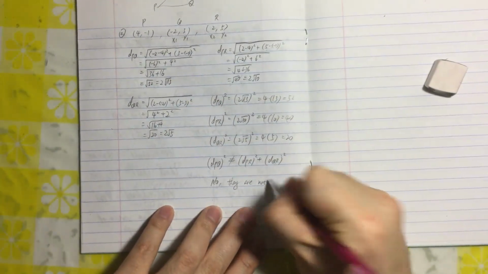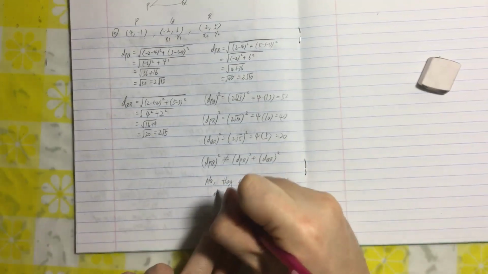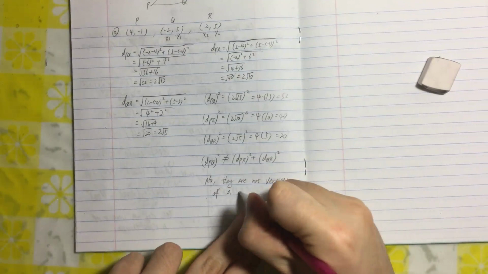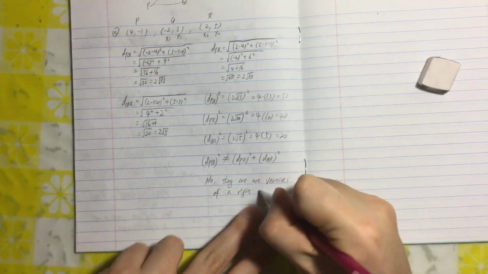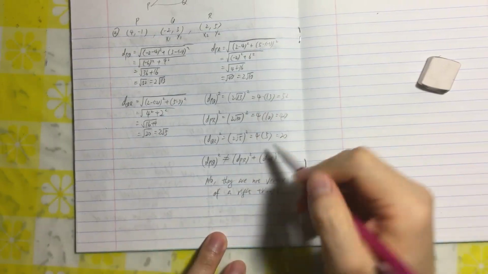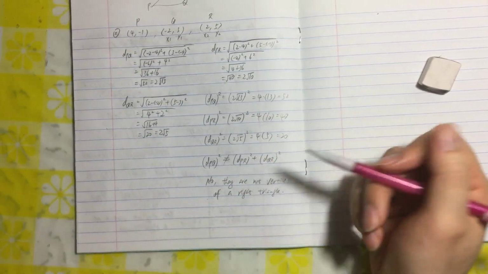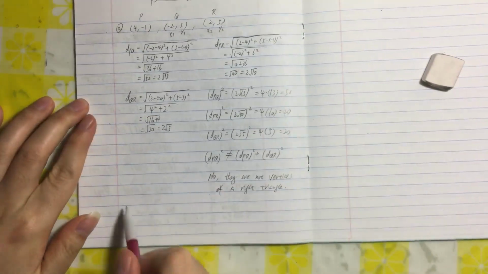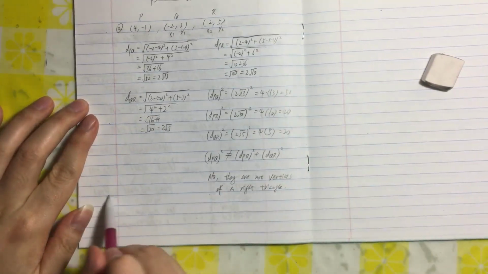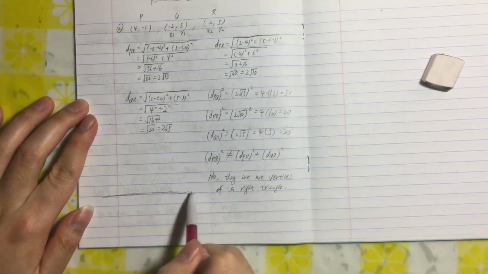They are not vertices of a right triangle. We can verify the answer. Let's plot the points. We can verify. These 3 points are not vertices of a right triangle.